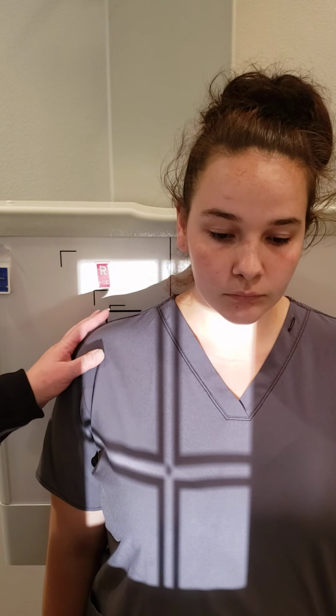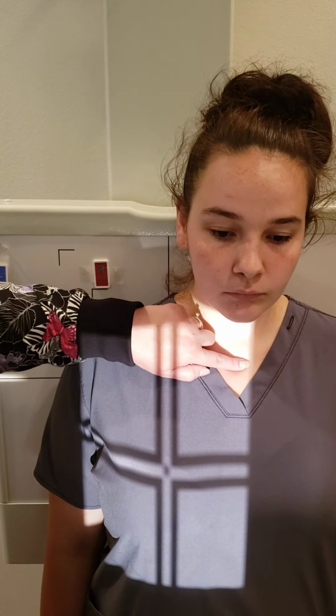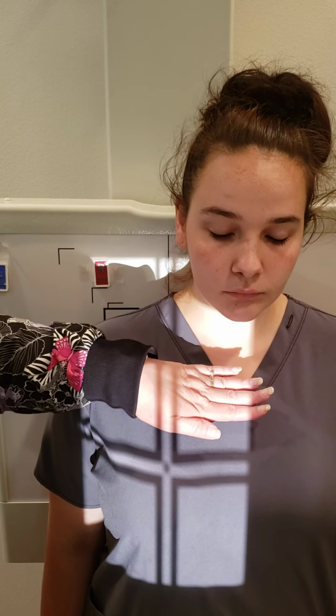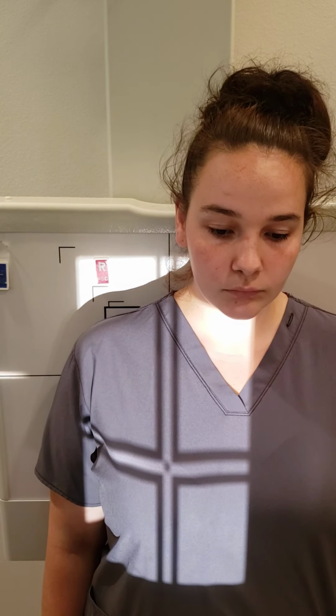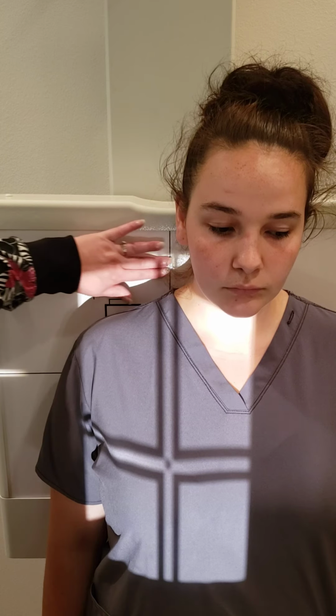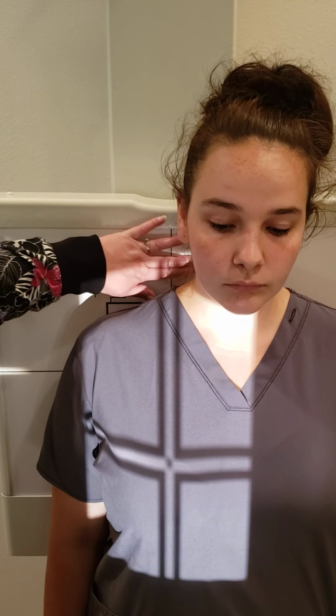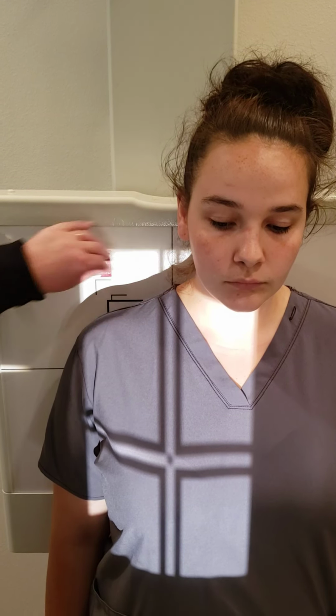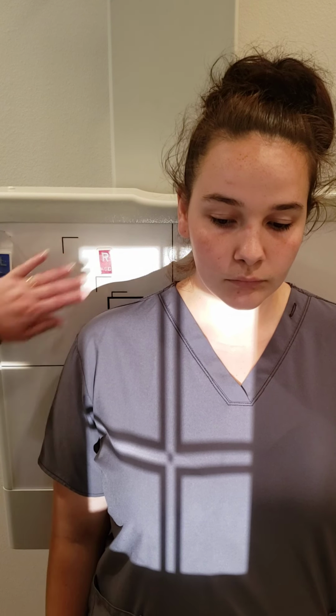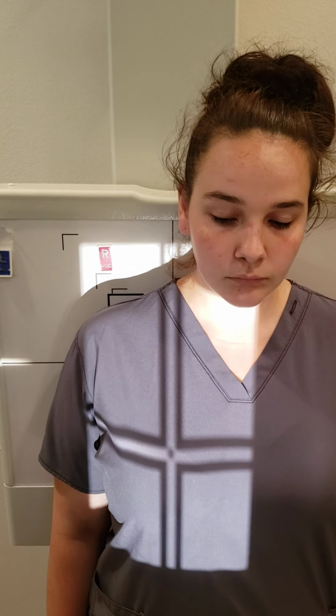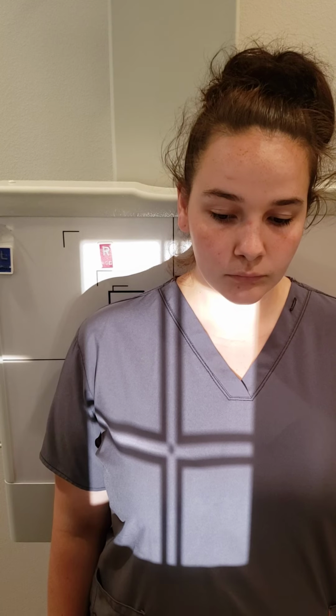There you go. We want to be centered at T7. So I'm going to find jugular notch and go down approximately 4 inches. And I do want to make sure that I can clearly see that we're going to get T1 at the superior portion. I've got my marker here in the upper section out of the anatomy.